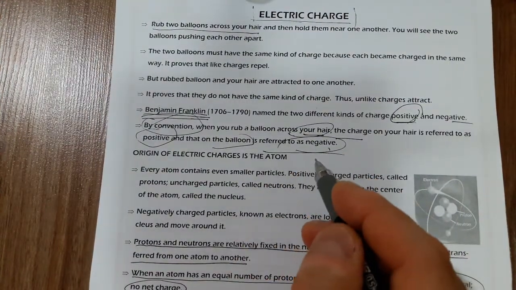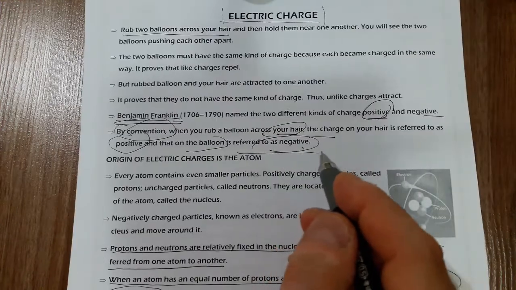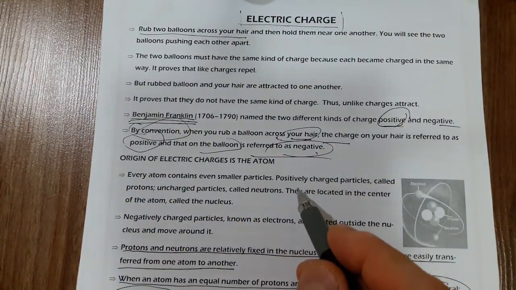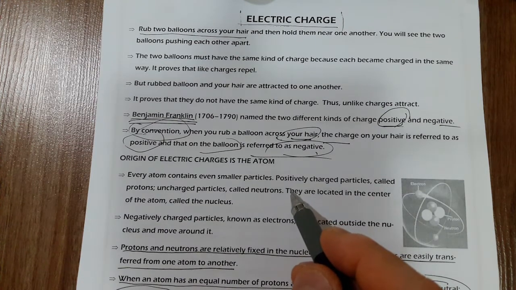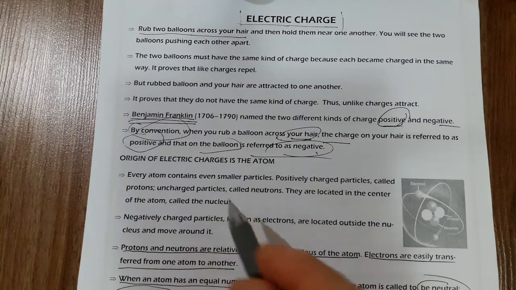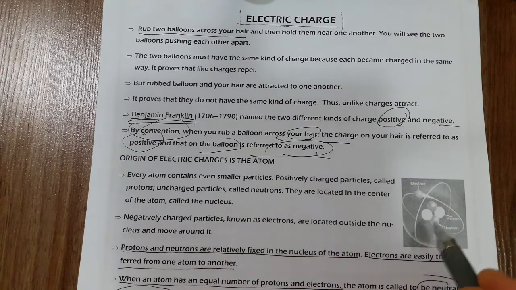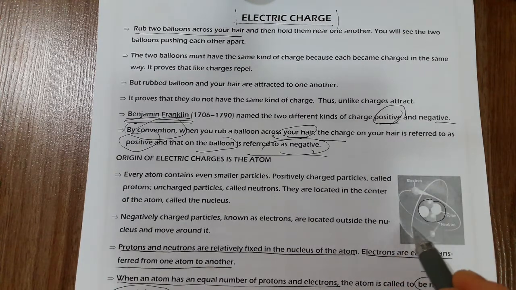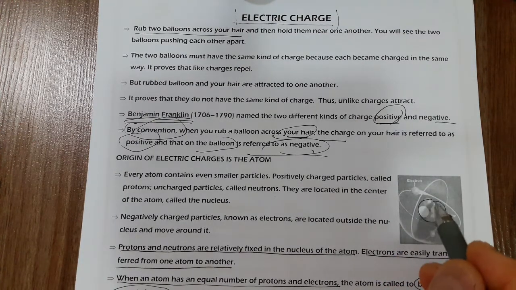Now this is the experiment, but to understand the charging, we should first understand the structure of an atom, because the origin of electric charge is the atom. Every atom contains a positively charged nucleus, and electrons are revolving around the nucleus. These positive charges at the nucleus can never be separated. They can only be separated by nuclear reactions.